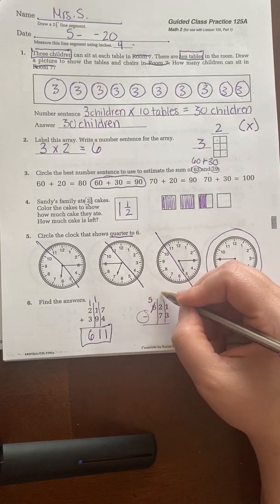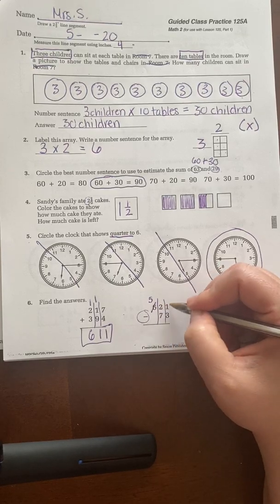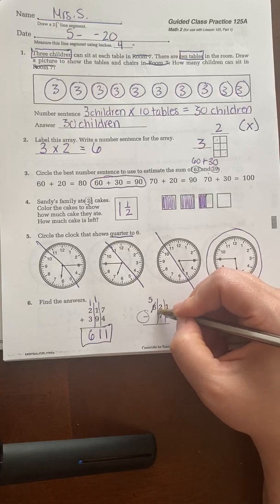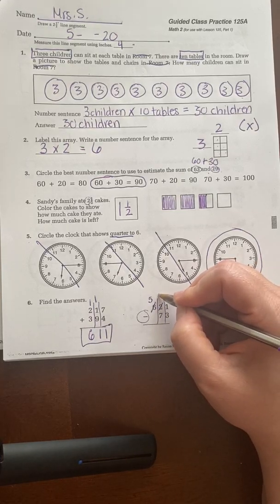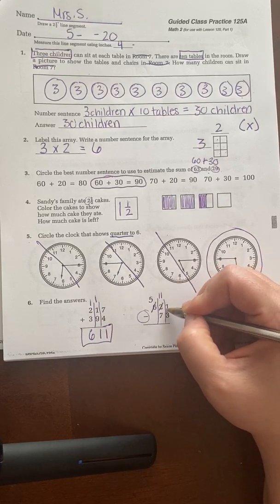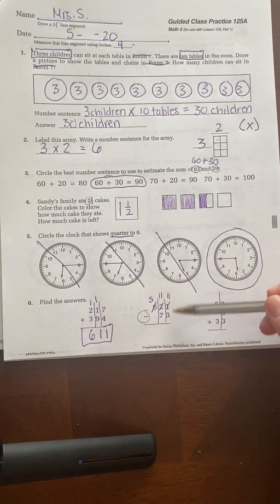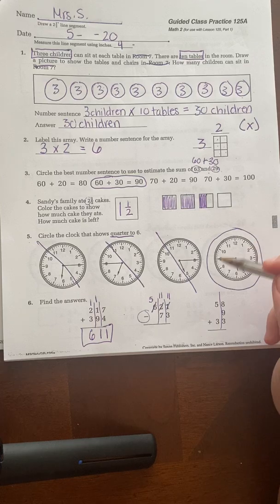Now I got to bring that group of 10s over here, which turns it into a 12. But can I minus 3 from 1? No, so I have to borrow another group from here. So this 12 is actually going to turn into an 11. And then that one group of 10 that I borrowed is going to turn this one also into an 11. Now, can I subtract 3 from 11 and 7 from 11? I can.